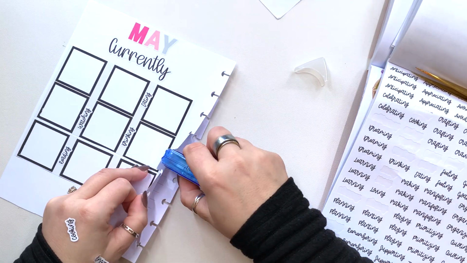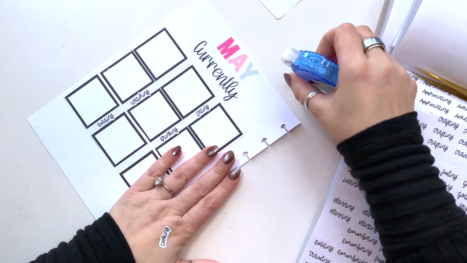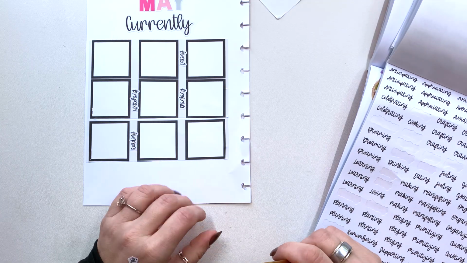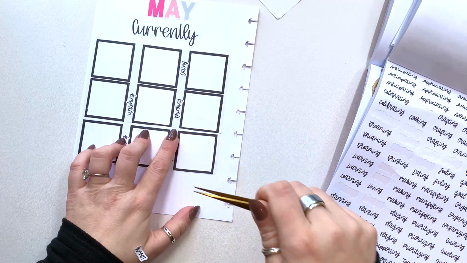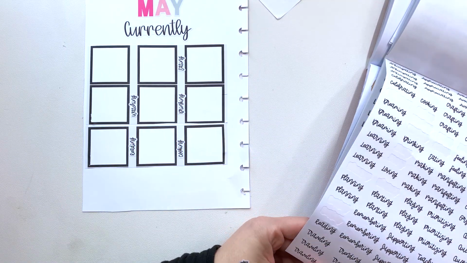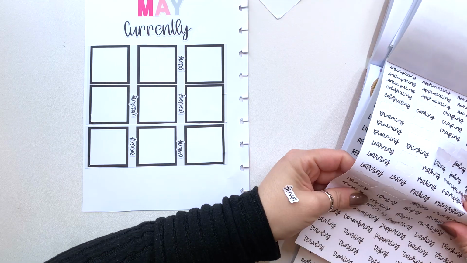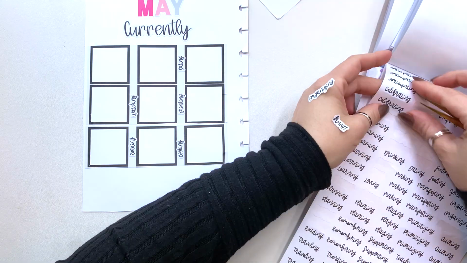Whenever I pull something up, the pages are separating. I don't like that. So I just fixed that. So we're going to put cooking right there. Then we're going to do the loving and then maybe organizing. That's a good one. I always do celebrating and then we're going to need one more.